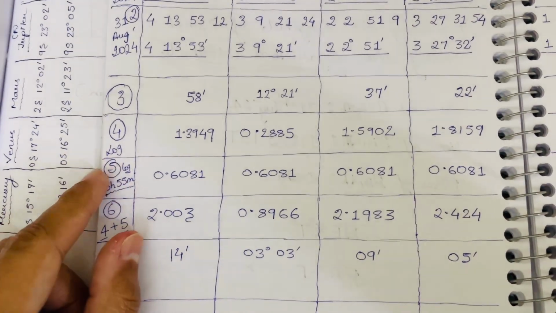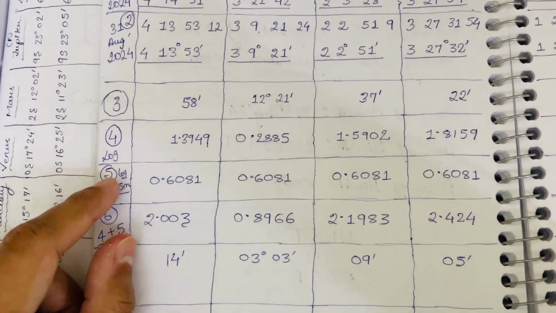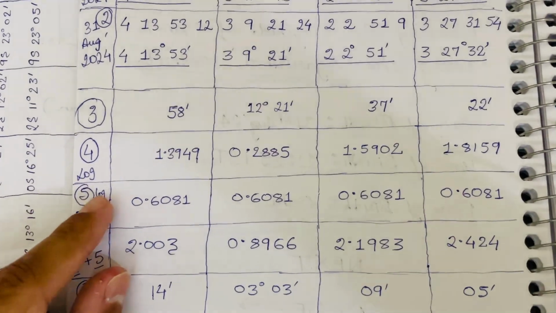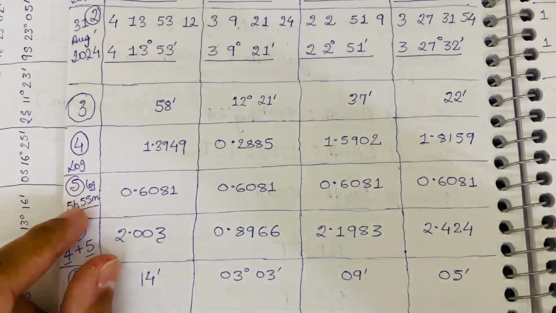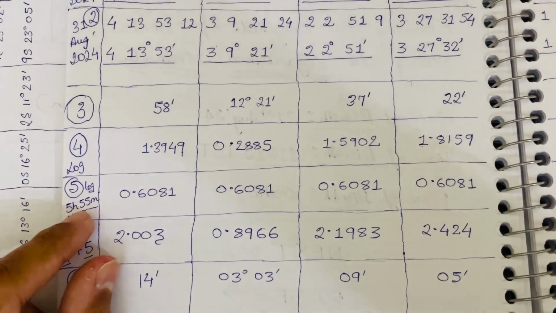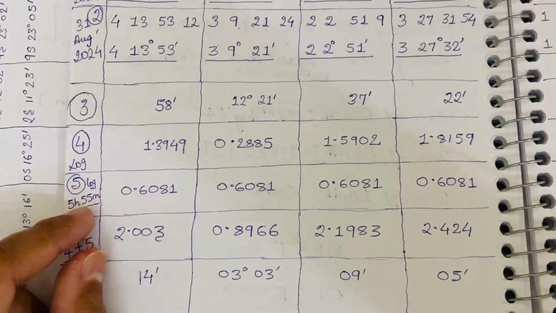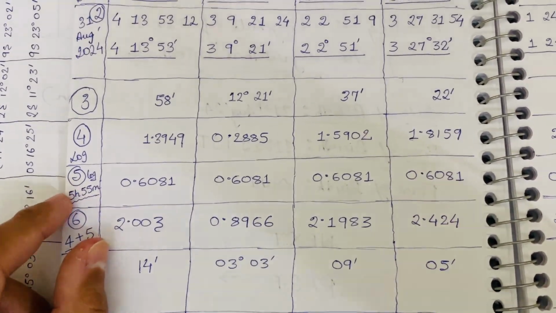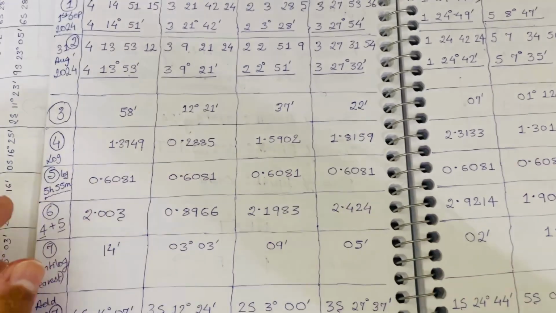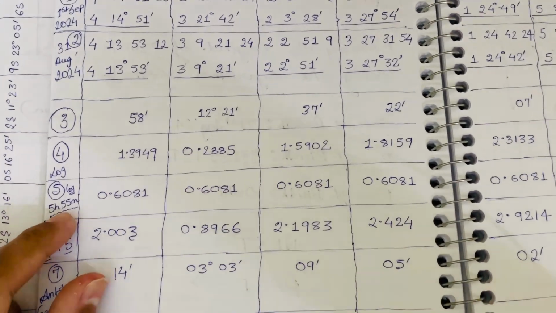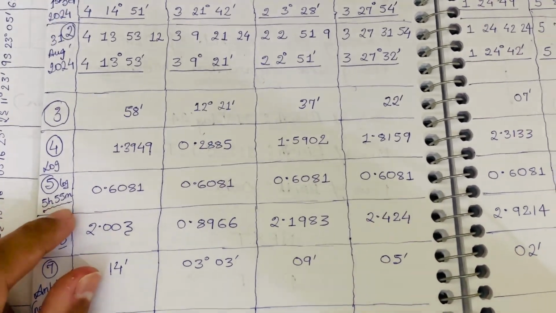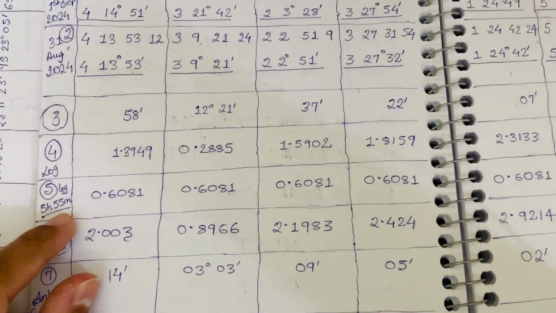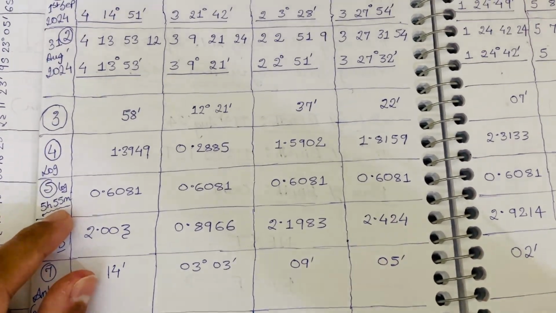Now our duty for step 5 is to find the logarithm value, the log value of 5 hours 55 minutes. Here we need to see the word hour instead of degrees. So it's basically 5 degrees 55 minutes or 5 hours 55 minutes, but as per this concept it is 5 hours 55 minutes. That is the numerator value, and we are looking for the log of the numerator value.